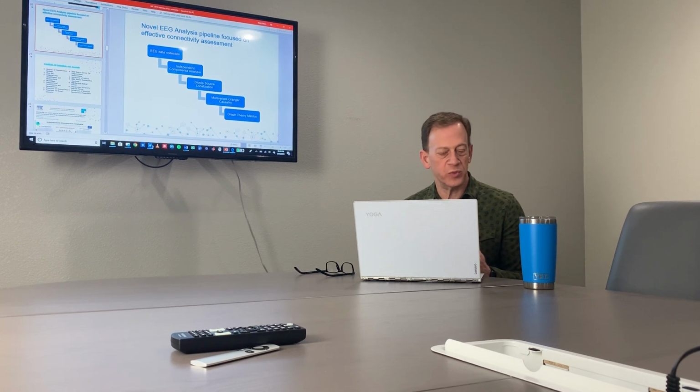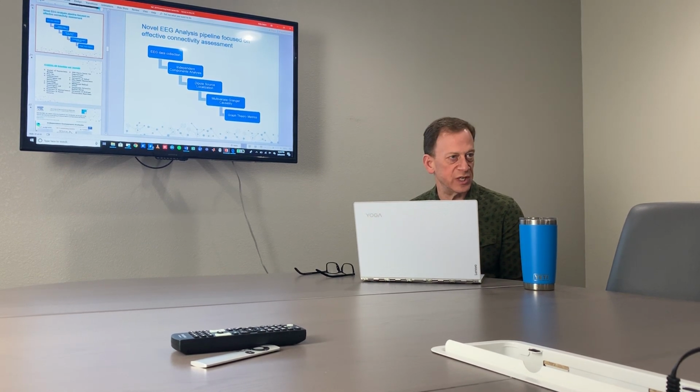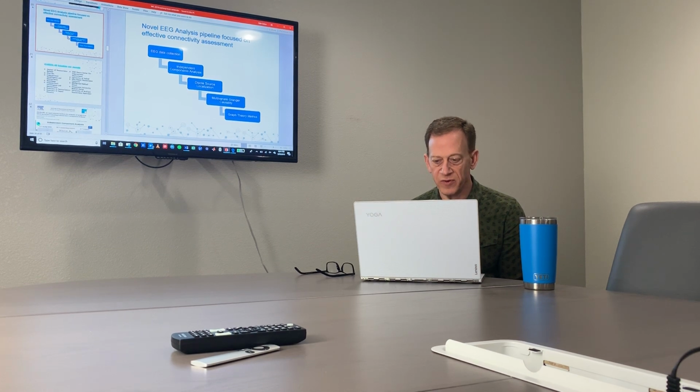From the remaining components, we do what's called a dipole source localization, where we get the source or region in the brain, deeper than the surface, where that EEG is coming from.